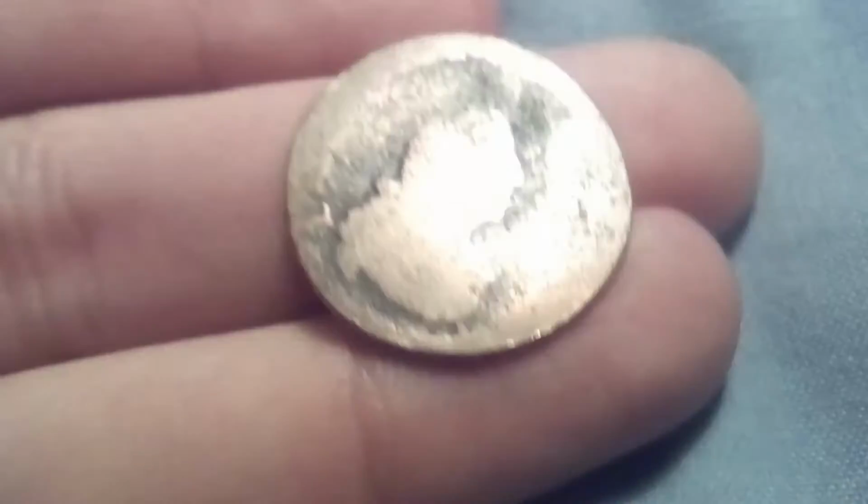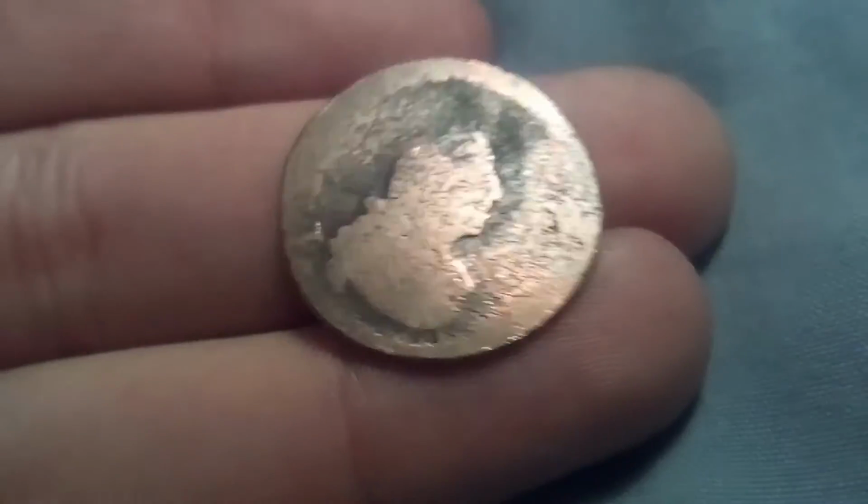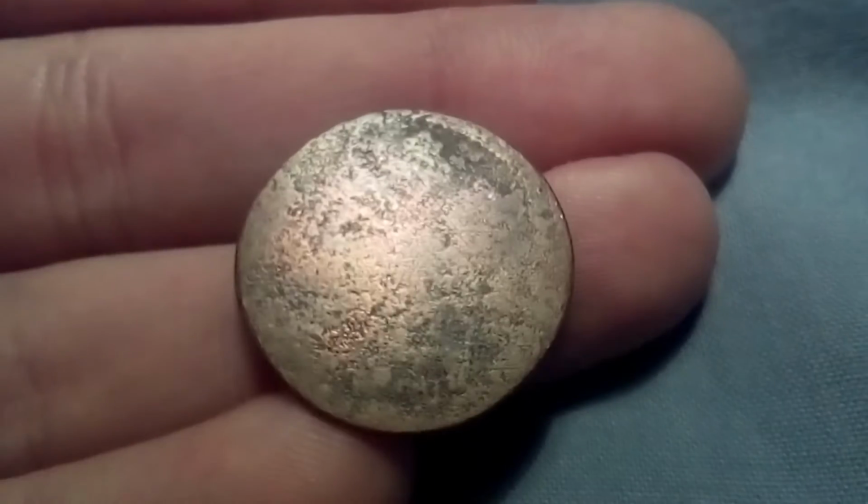But I do have a James II bronze halfpenny. It's extremely worn, so the only bit that you can really see is the head.